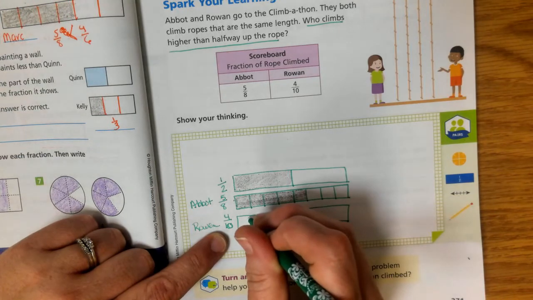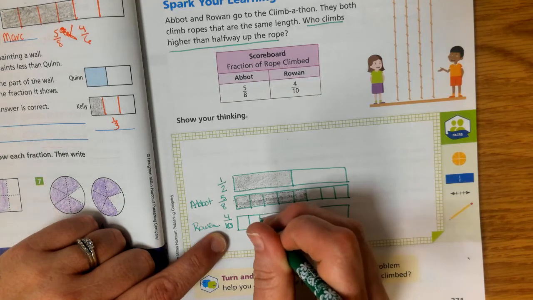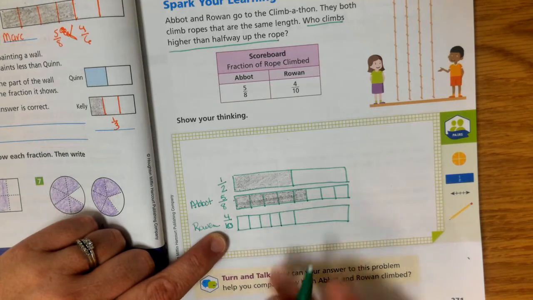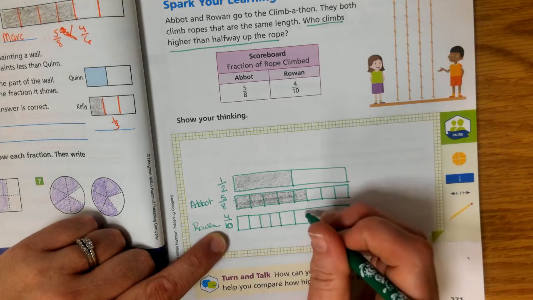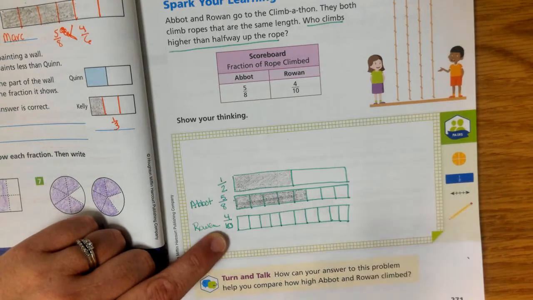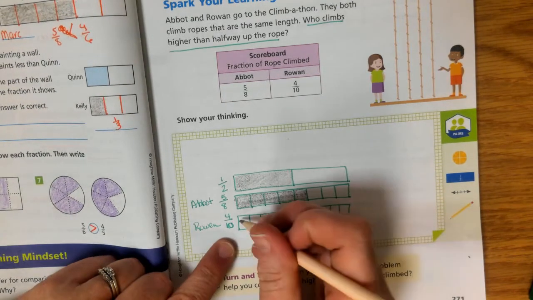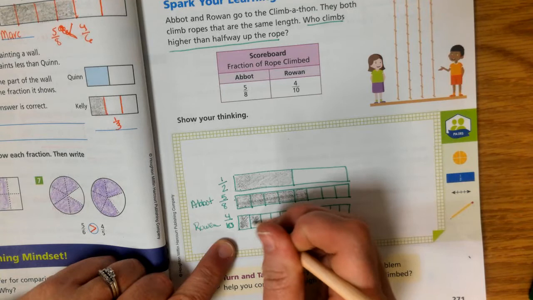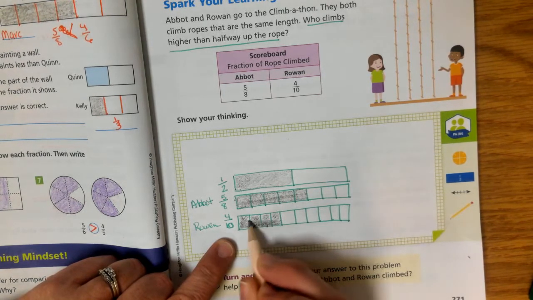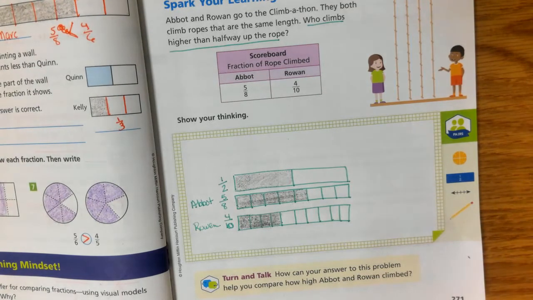So 1, 2, 3, 4, 1, 2, 3, 4, 5 on one side, and 1, 2, 3, 4, 5 on the other. Now I have my 10, and I need to shade in 4 of them. You probably could have already guessed, right, once you started drawing those pieces. Oh yeah, Rowan definitely climbed less than half.